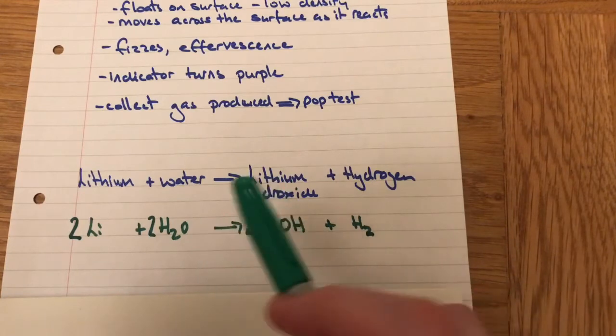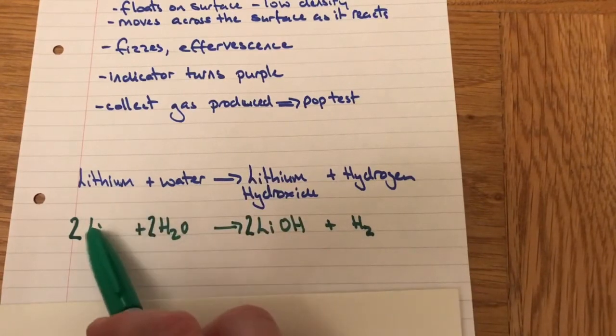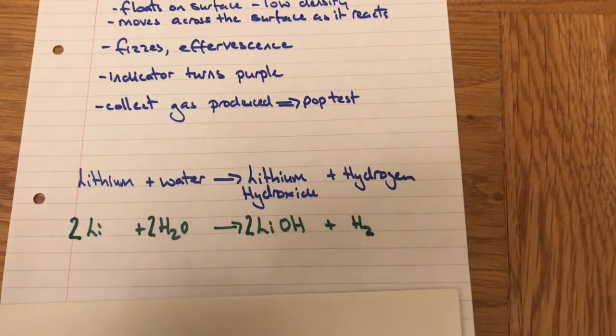And all we do here is we swap sodium or potassium into here, and this reaction then stays the same for each of those metals.